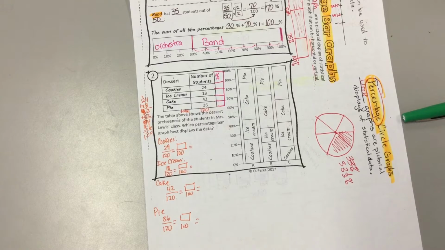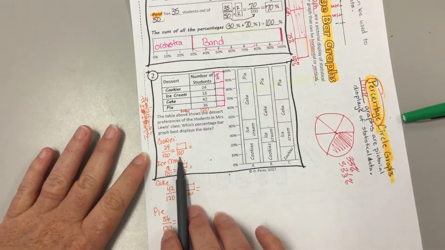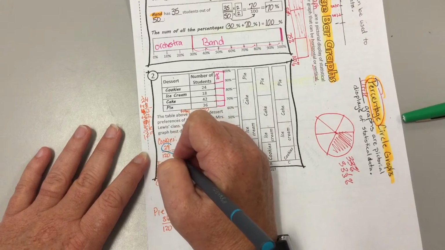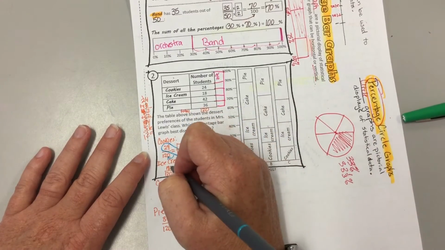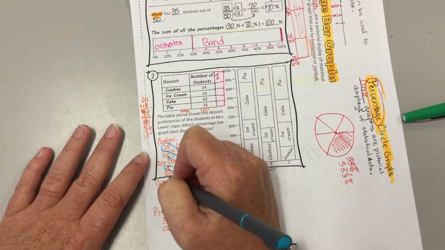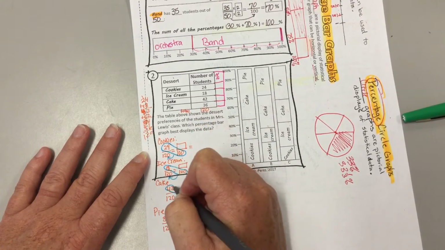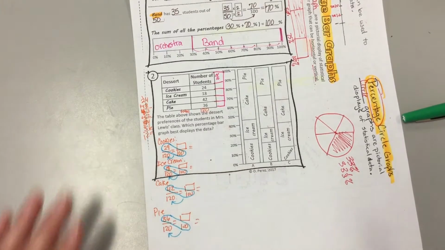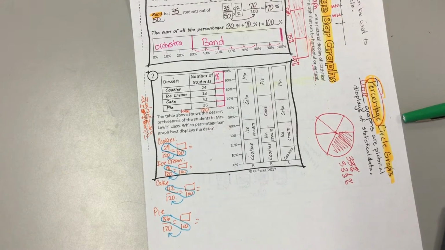Now comes the easy part of solving. How do I solve a proportion? Because 120 doesn't go into 100 nice and pretty, right? So what am I going to have to do? Cross multiply and divide. Yes? Cross multiply and divide. So I'm going to give everybody an opportunity to go ahead and come up with their own percentages. If you're watching this video, working on this, there's going to be a little bit of silence as they're working. You should be working as well.